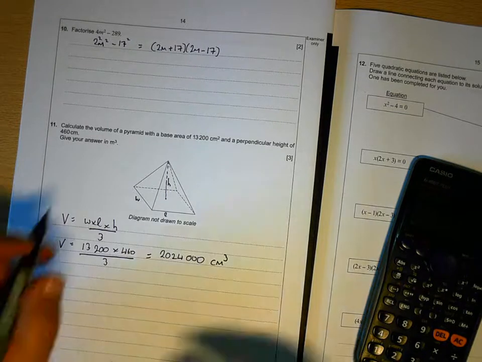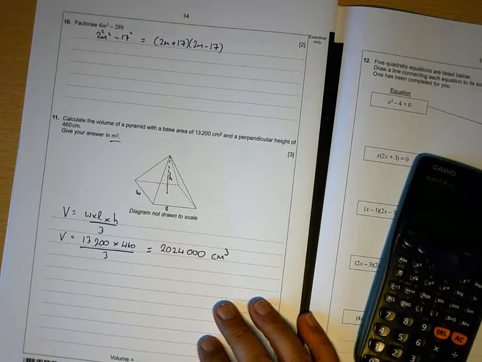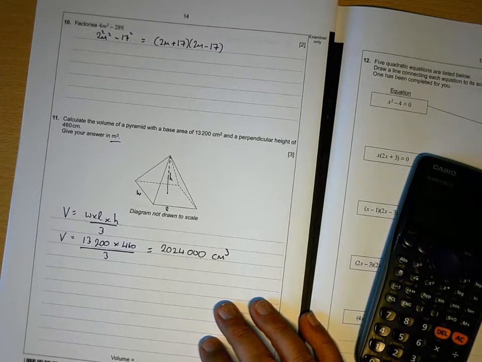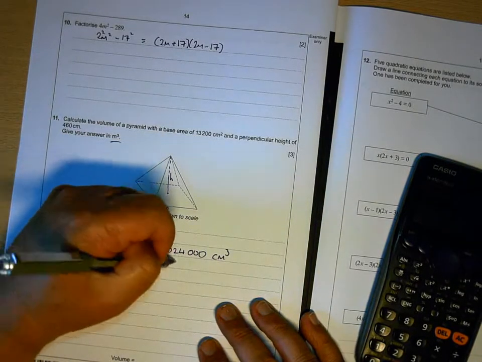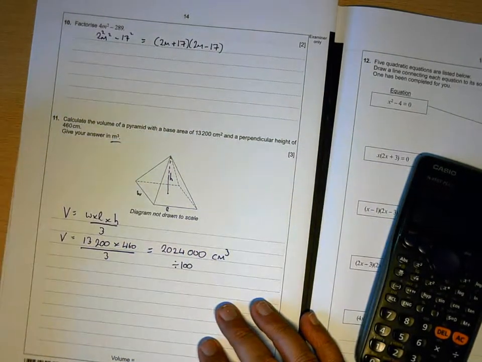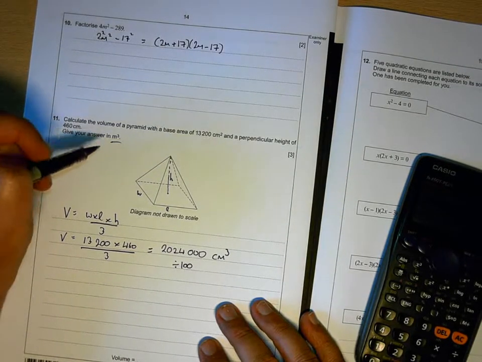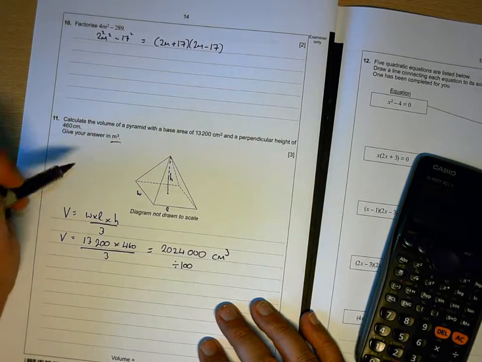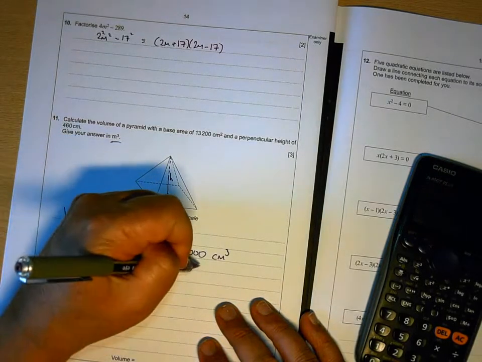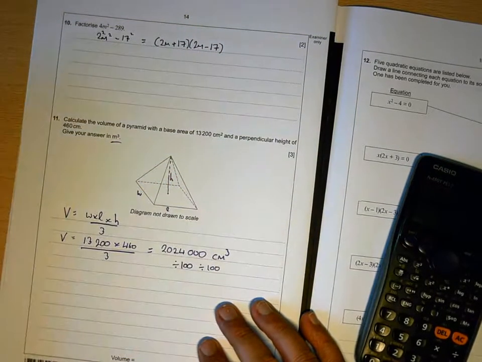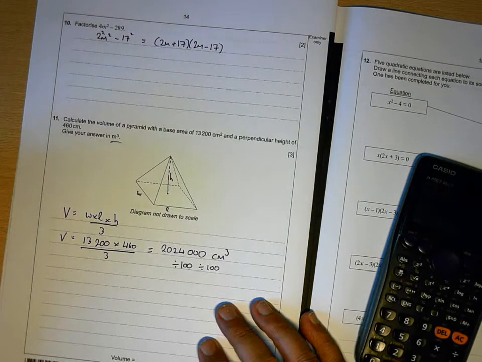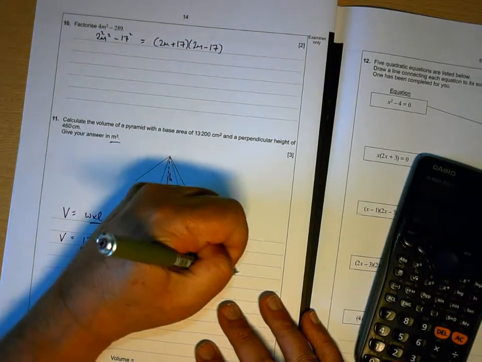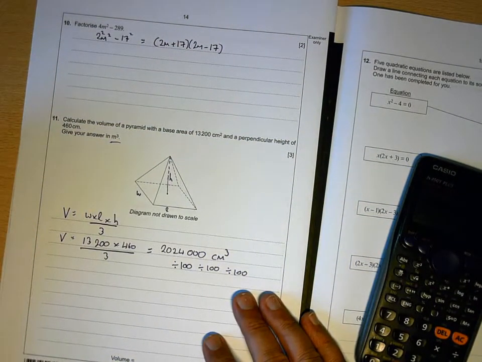Now we want to turn that into cubic metres. If we were turning centimetres into metres, we would divide by 100. To change area, centimetres squared into metres squared, we would have to divide by 100 twice, because we're multiplying hundreds by hundreds when we're working on an area, and we would have to divide by another 100 again when we're working with volume.